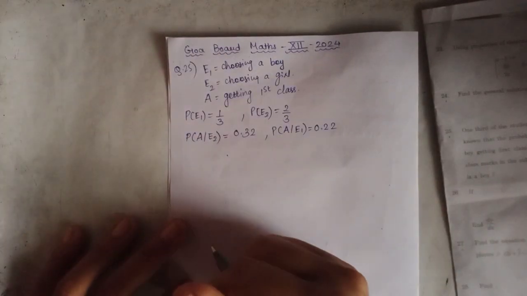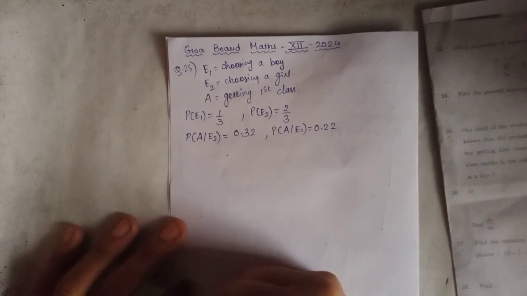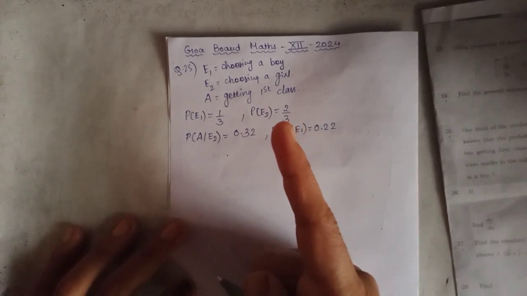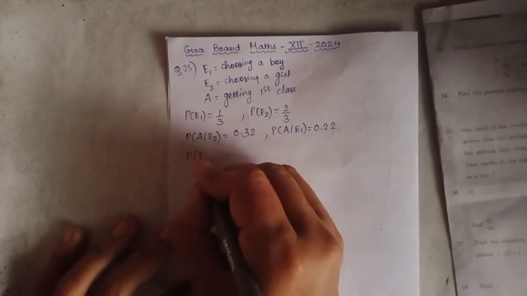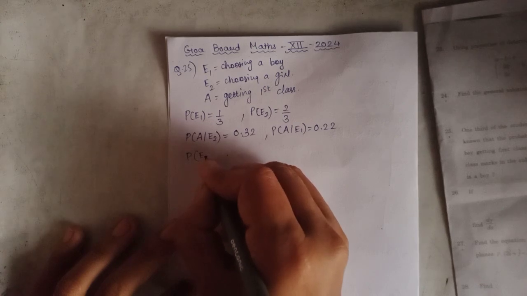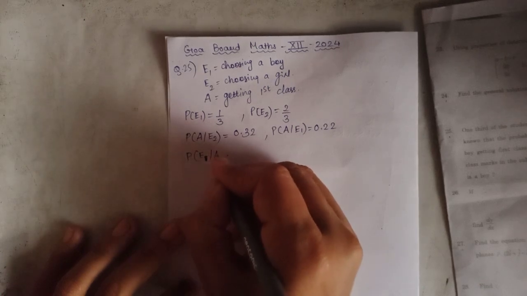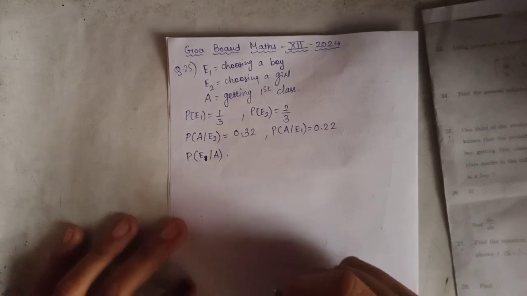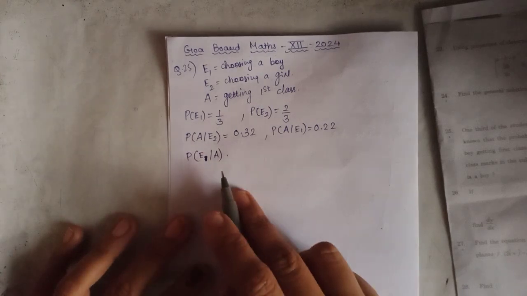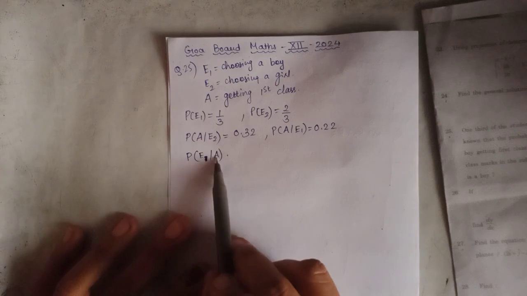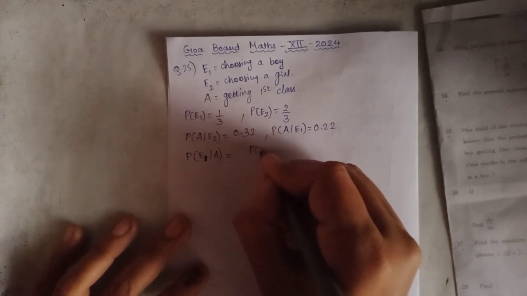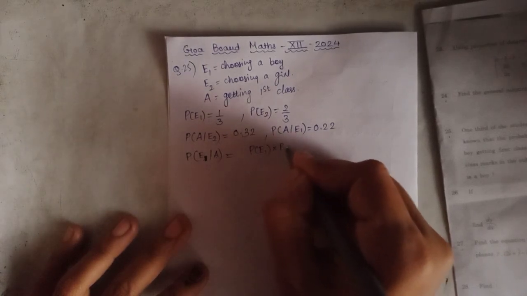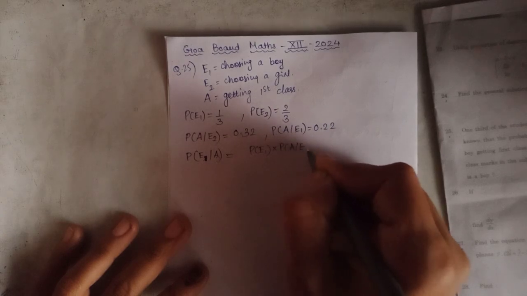Now what we have to find is the probability that the chosen student is a boy. Okay, a student is getting a first class, but he should be a boy. So the probability of this is P of E1 into P of A given E1, by Bayes theorem.